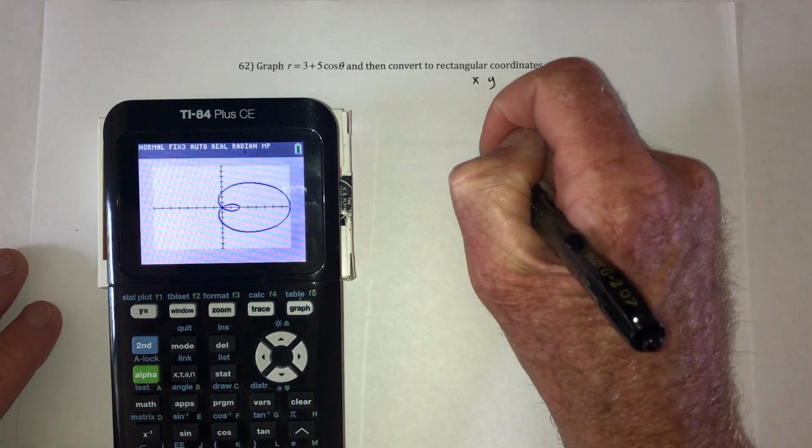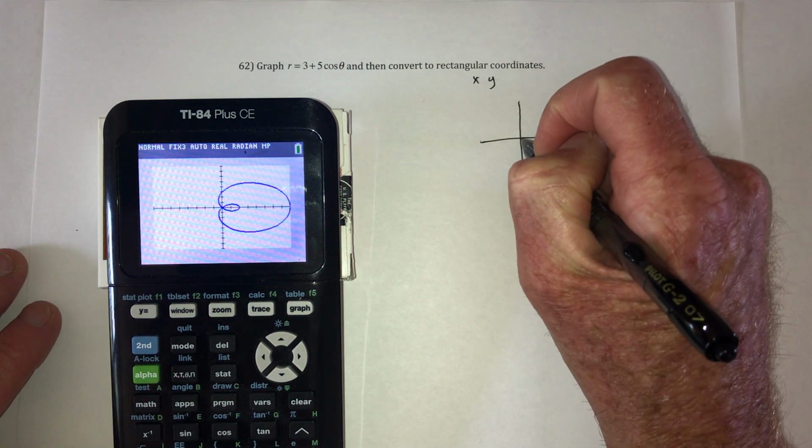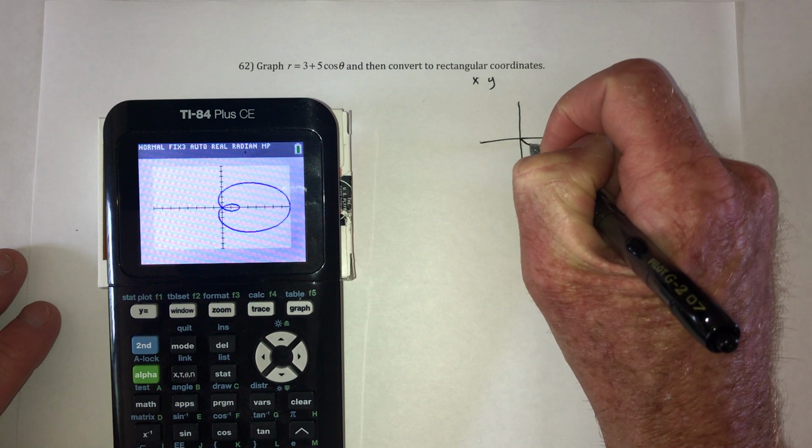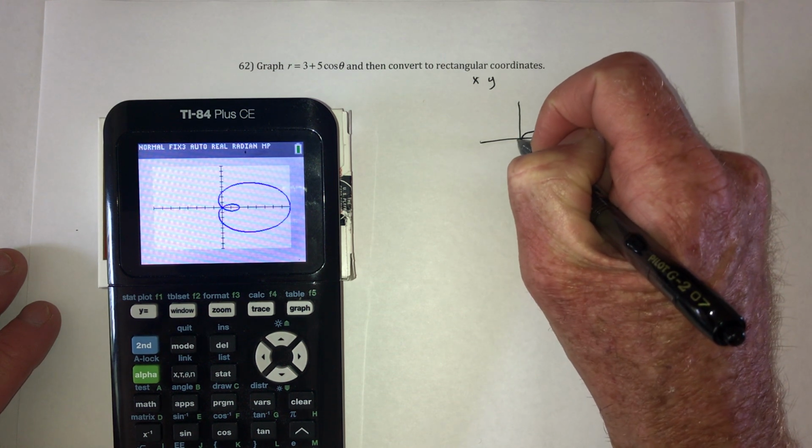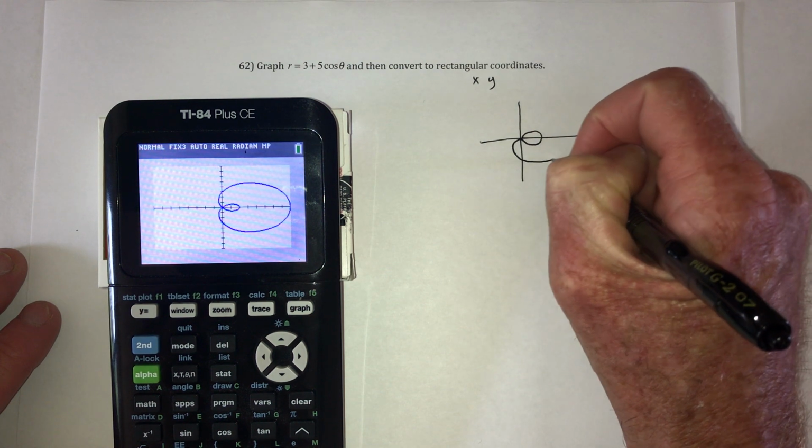So it has this inner loop like this, and it has this outer loop that goes like this.